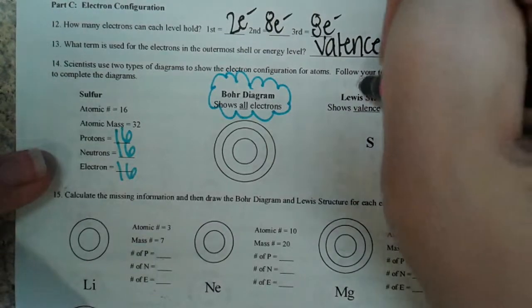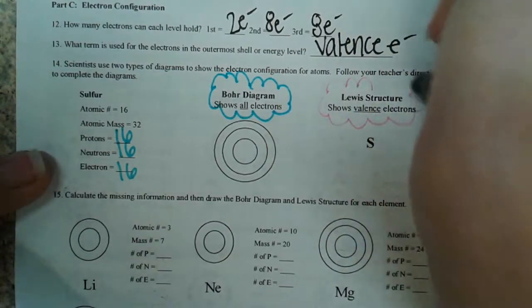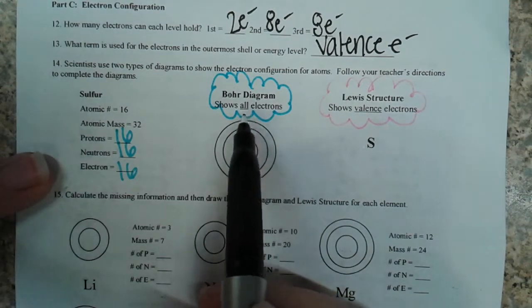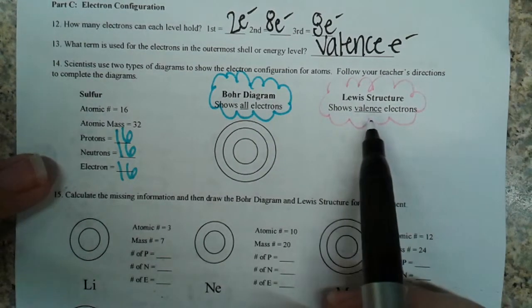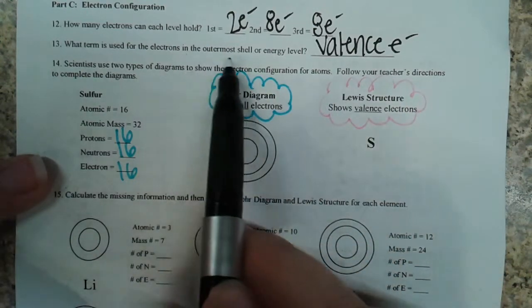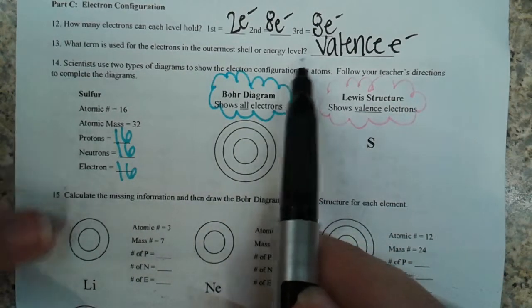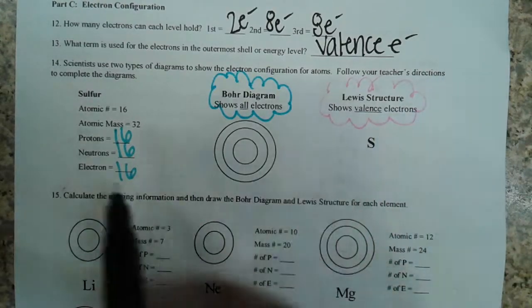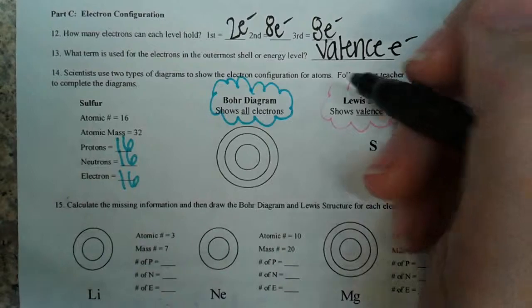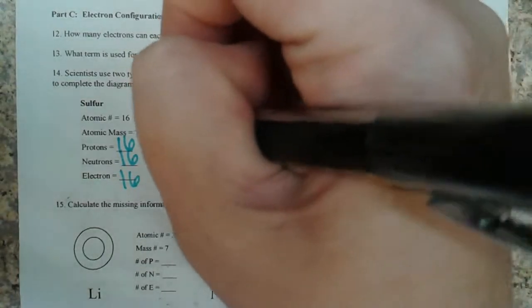This is important information. So for the Bohr's model, we show all of the electrons, whereas the Lewis structure, we only have the valence. Remember, the valence are only the electrons in the outermost shell or energy level. Okay, so whenever we do this, we think of electrons as money, because I know that you guys have and know how to use money.